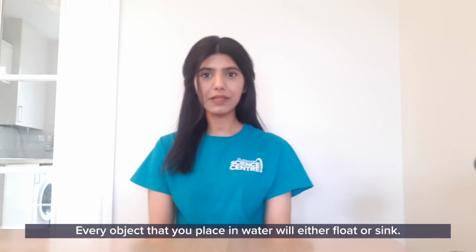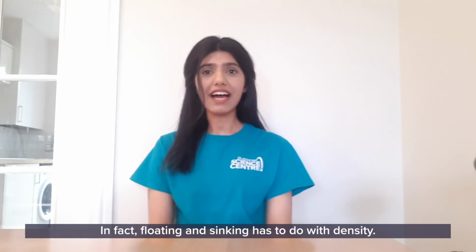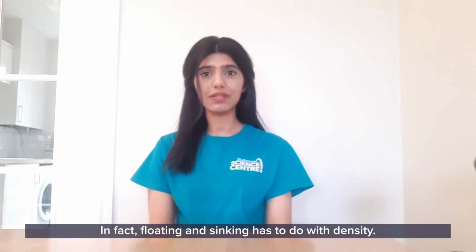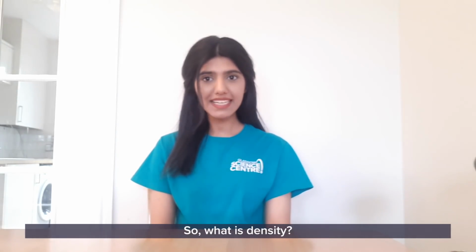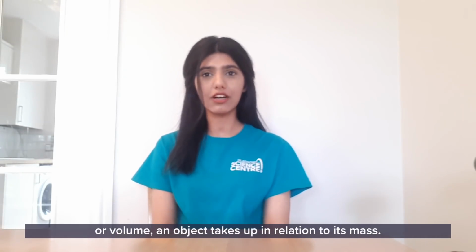Every object that you place in water will either float or sink. It doesn't have anything to do with how big the object is. In fact, floating and sinking has to do with density. So what is density? Well, density is a measurement that takes into account how much space or volume an object takes up in relation to its mass.